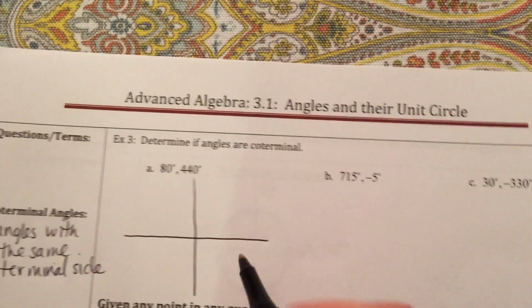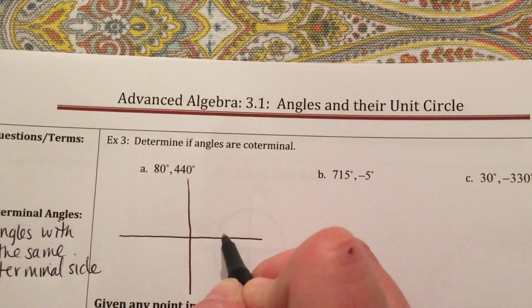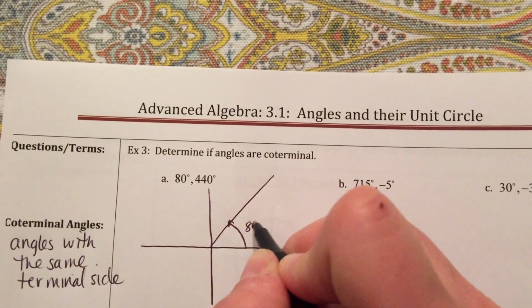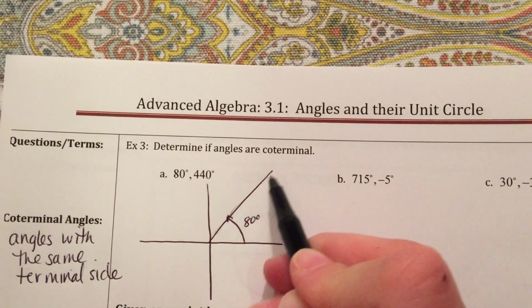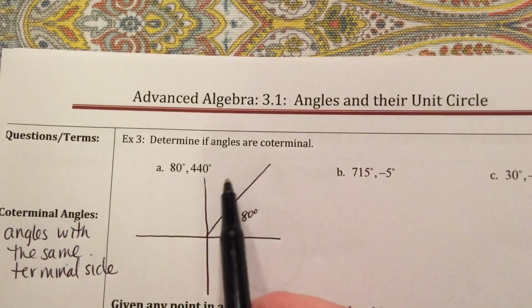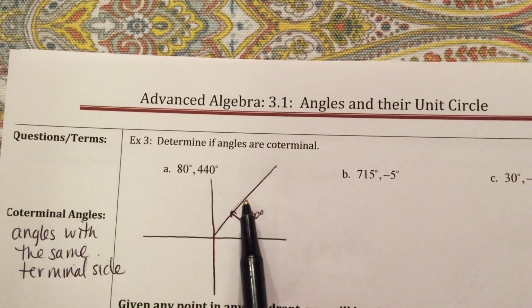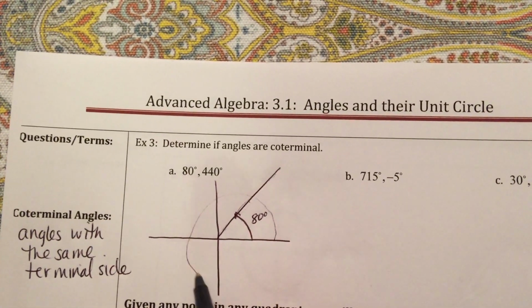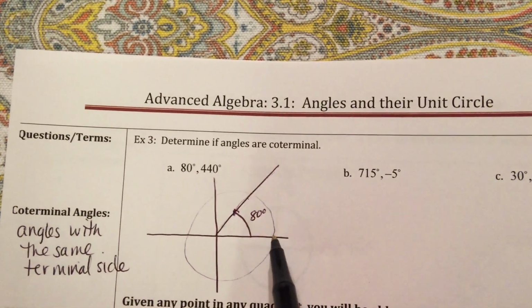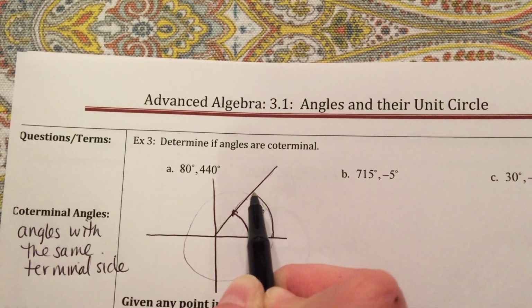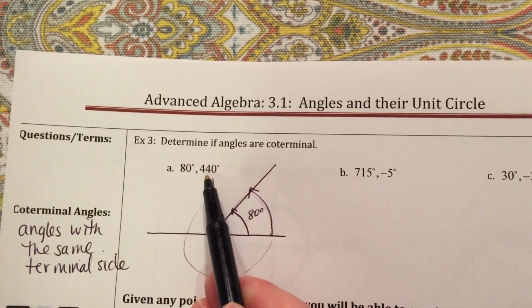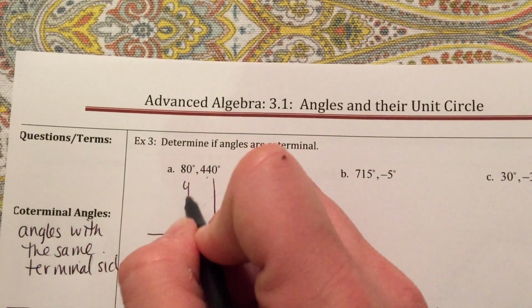So for example, 80 degrees, I know that rotation is in quadrant 1. And it ends up at this terminal side right here. So what I need to think is, well, does 440 still get me to this same terminal side? If I rotate one time around, that's 360. If I go another 80 more, that gets me to this terminal side, which is 440 degrees. So yes, these are coterminal.